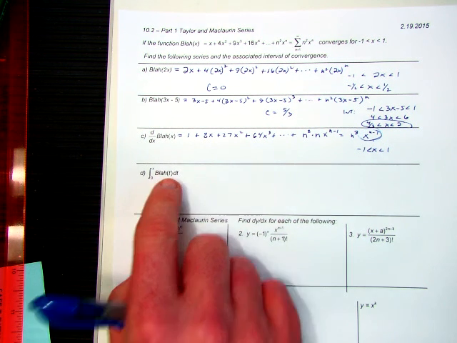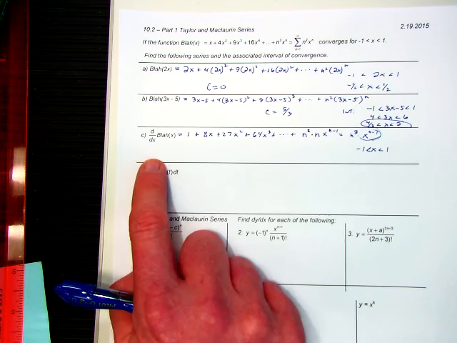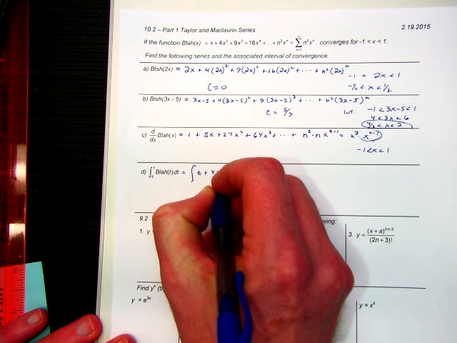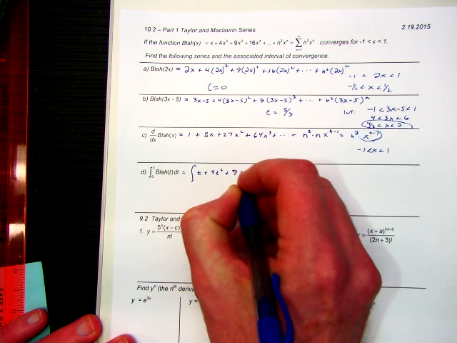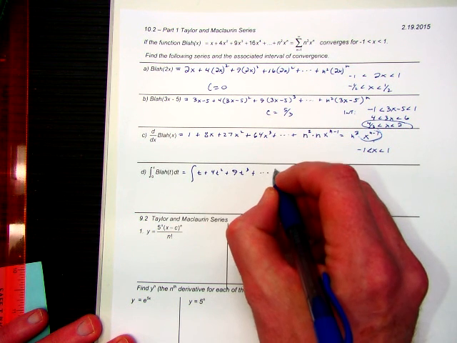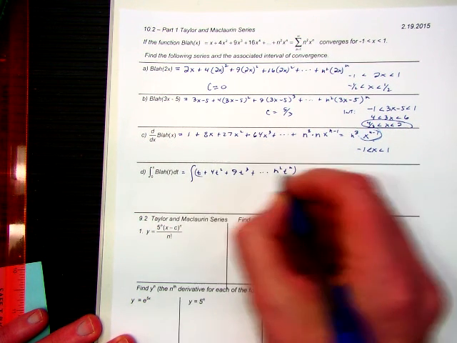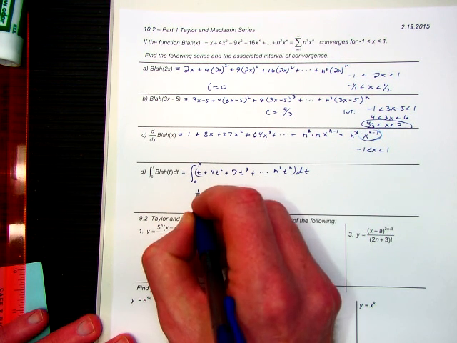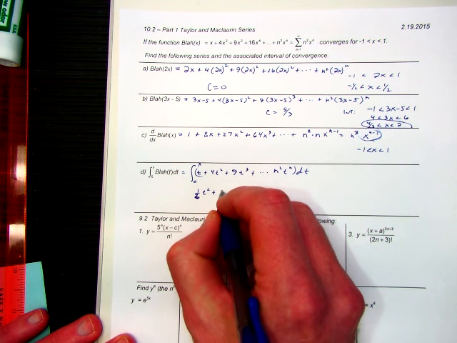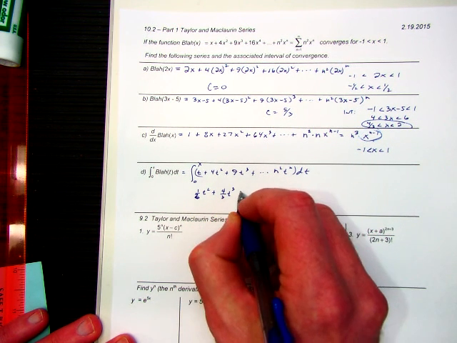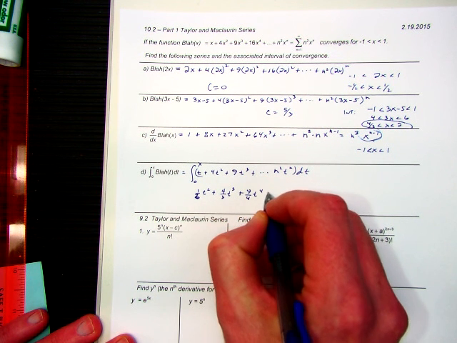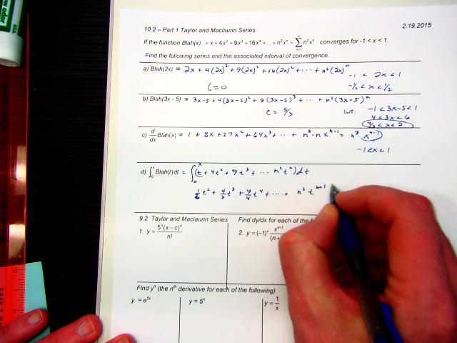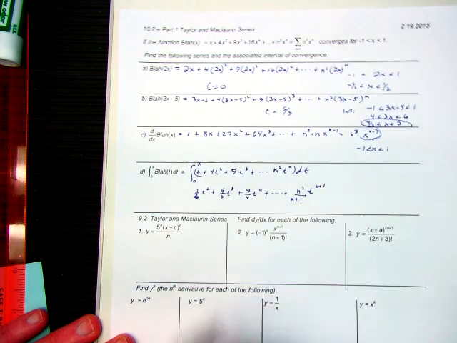All right, the last one is I'm going to integrate it, but you notice I have to write it as a t, and then it'll integrate between 0 and x. So I'm first going to integrate t plus 4t squared plus 9t cubed plus ... I want to do at least 3 terms, n squared t to the n dt from 0 to x. If I integrate the first term, I get 1/2 t squared. The next one, I'm going to get 4/3 t cubed. The next one, 9/4 t to the 4th plus, and then I know I'm going to have an n squared on top. It's going to be t to the n plus 1, but now I'm going to have n plus 1 on the bottom. And that's my general term.